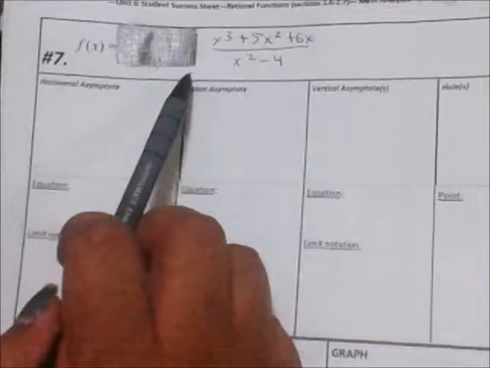So first, this right here is going to be our equation. Then we see that the exponents are x^3 and x^2. Since the x^3 on top is bigger than the x^2 on the bottom, we know that horizontal asymptotes are not going to be part of this. So now we're going to find our slant asymptote by using long division with these two expressions.